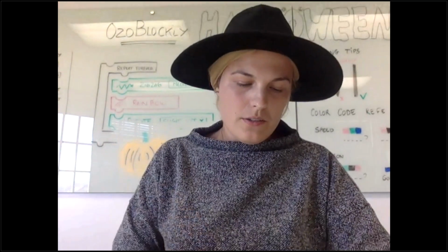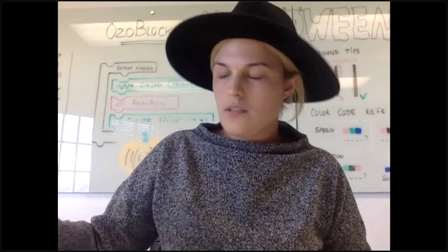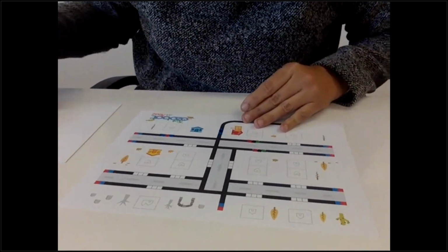strategizing. So what you do first is you cut out your cards, then you separate. You'll see there's a little haunted house, and you want to keep that separate. So after you've cut out all of your little colored house cards, how's that? Can you see that pretty well?